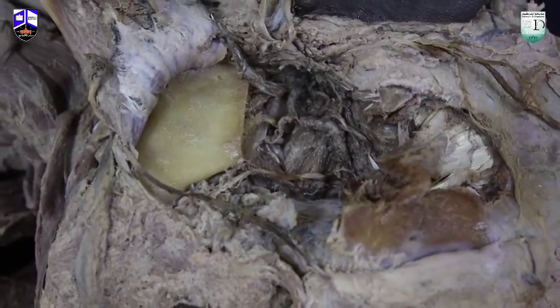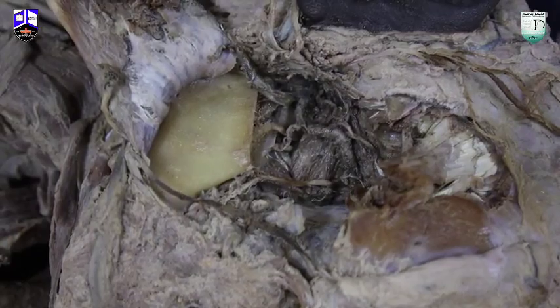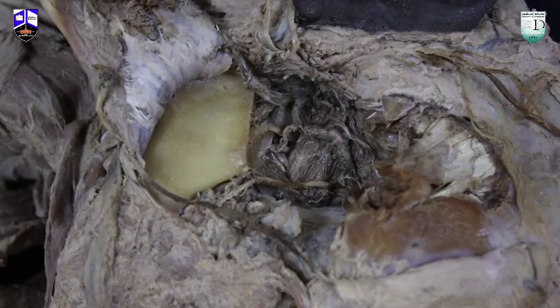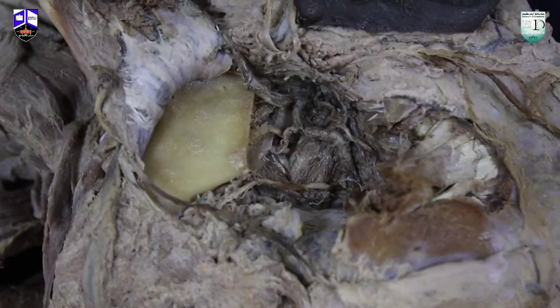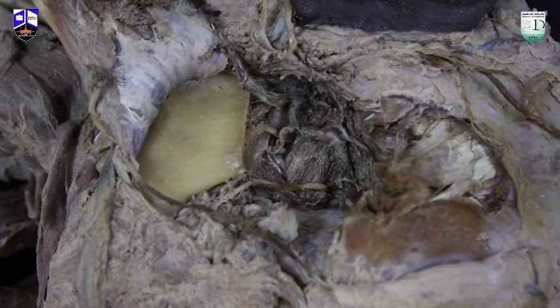That's all for the maxillary artery, and now our practical has come to an end. So see you in the next session.